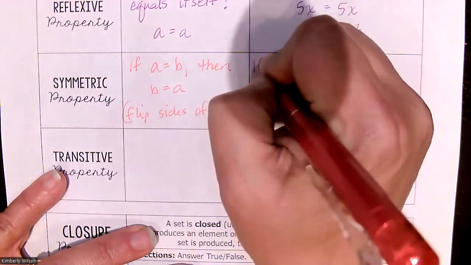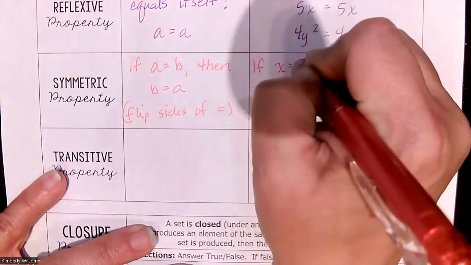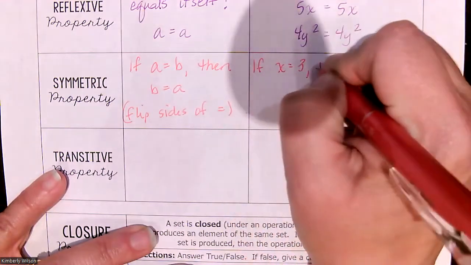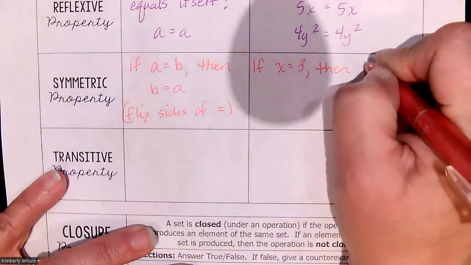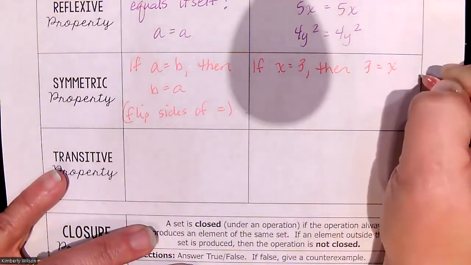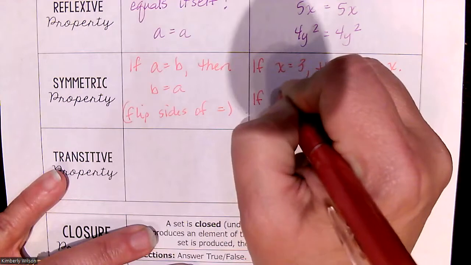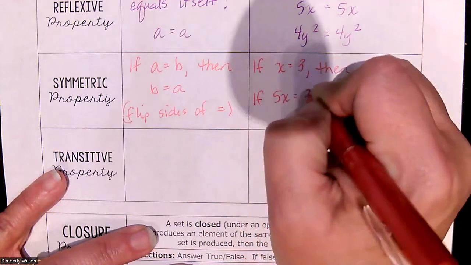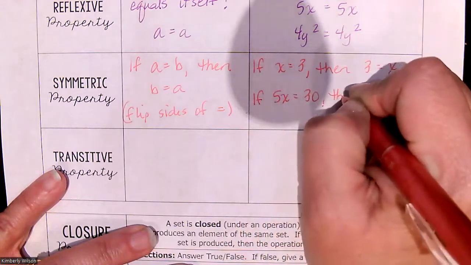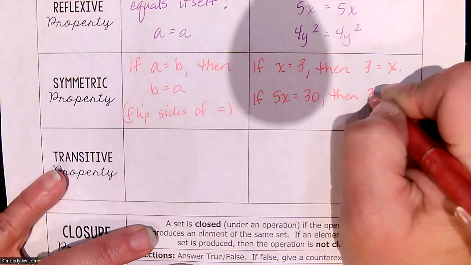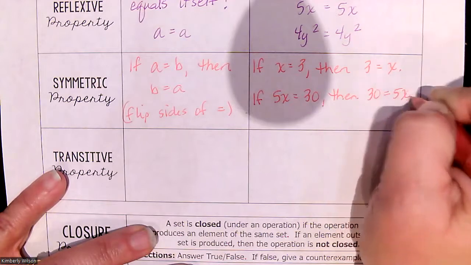So examples would be if x equals 3, then 3 equals x, period. Or you could say if 5x equals 30, then you can also say 30 equals 5x.